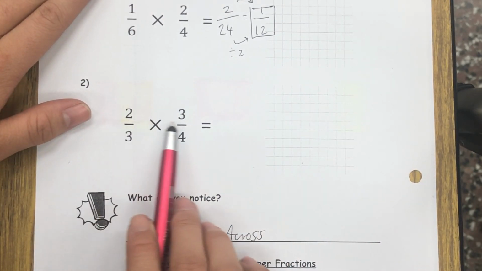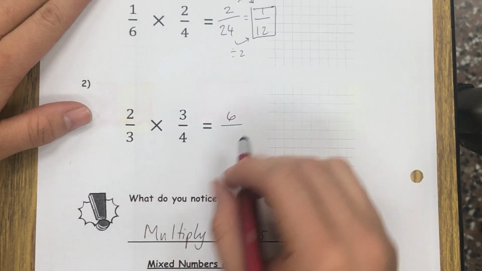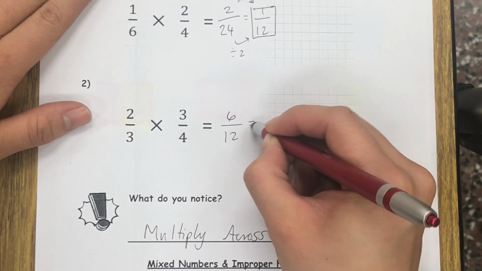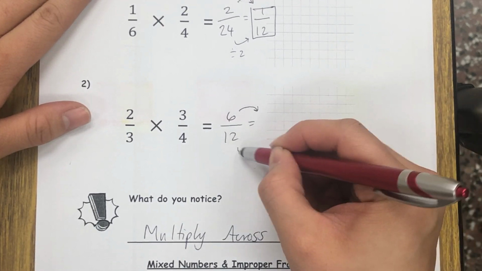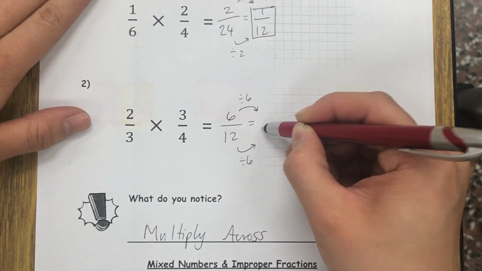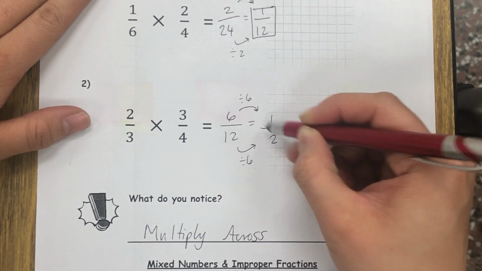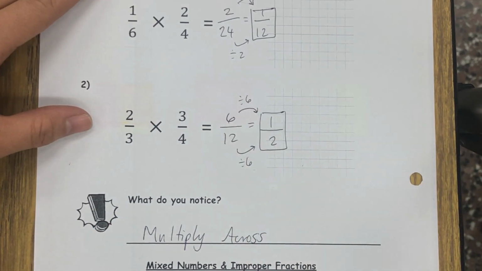But this is our trick. We multiply straight across. 2 times 3 is 6. 3 times 4 is 12. And then we could divide both of those. You could divide by 2, but I also know that 6 and 12 can also be divided by 6. All right, 6 divided by 6 is 1. 12 divided by 6 is 2. And so our answer is a half.